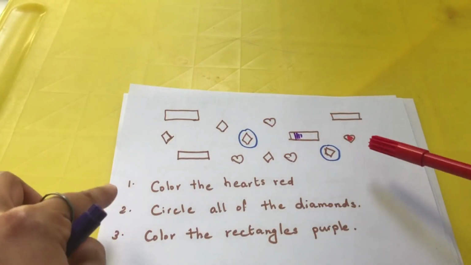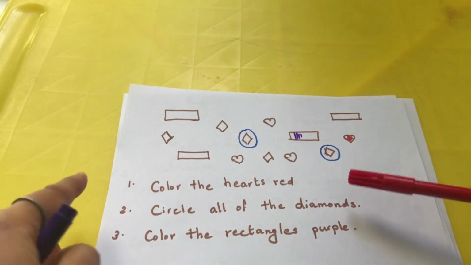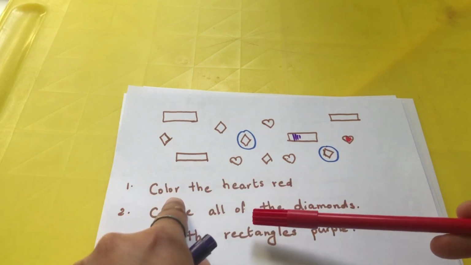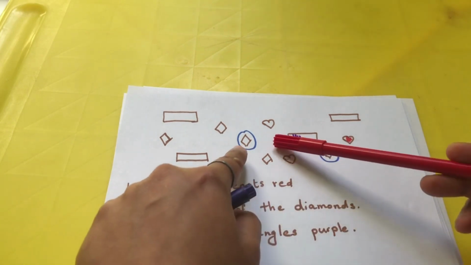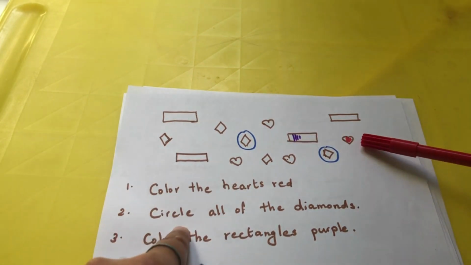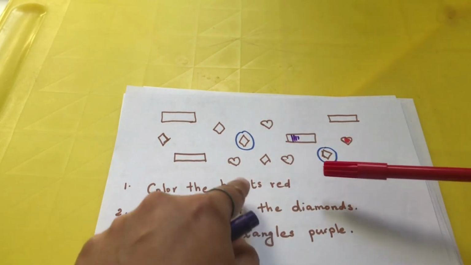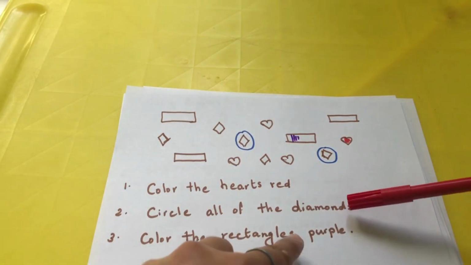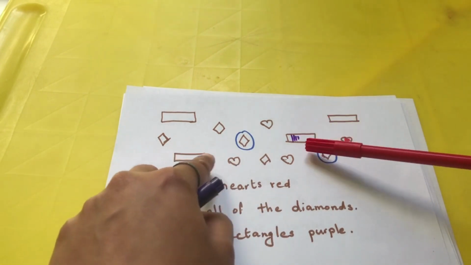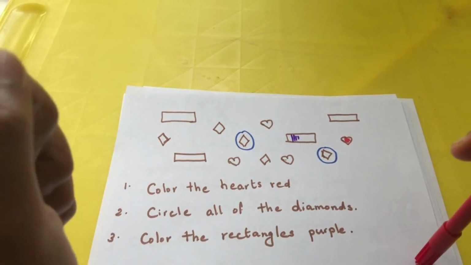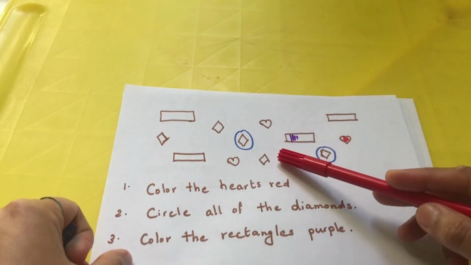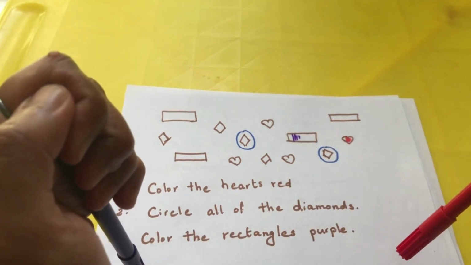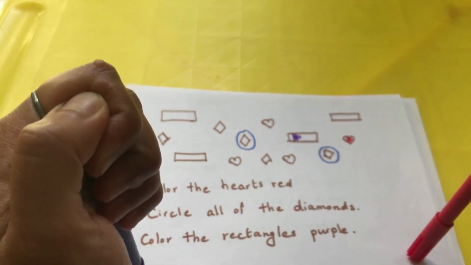Let's move on to this activity sheet. What I did here is I drew some shapes and wrote some instructions below. The kid has to read the instruction and do this activity. For example, the first one is color the hearts red. So he has to find the hearts and then color them red. Circle all of the diamonds. Now he has to find the diamonds and circle them. Color the rectangles purple. Now all the rectangles should be colored purple. So here kids are doing three things. He is identifying the shapes, he is coloring, as well as he is reading. This type of activity is very good to include in daily practice.